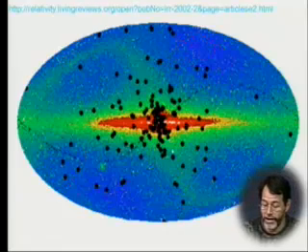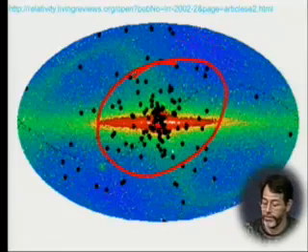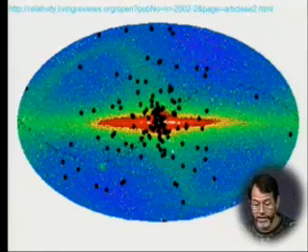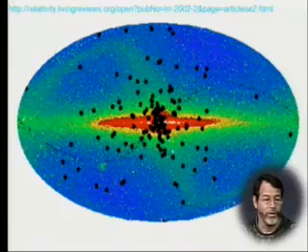Whereas if Curtis was right and we were in the center, they would be uniformly distributed. But they're not. So Shapley was right in saying that we're not in the center of our nebula. We're out to the side, in one of the spiral arms, it turns out, of our own galaxy.